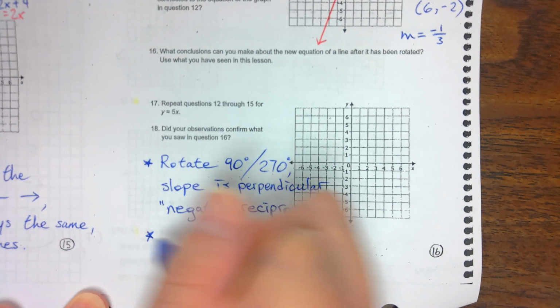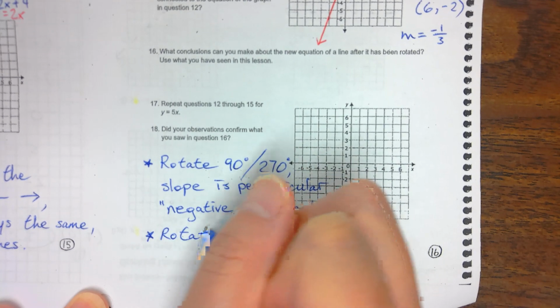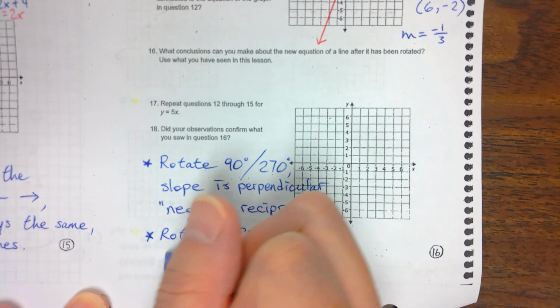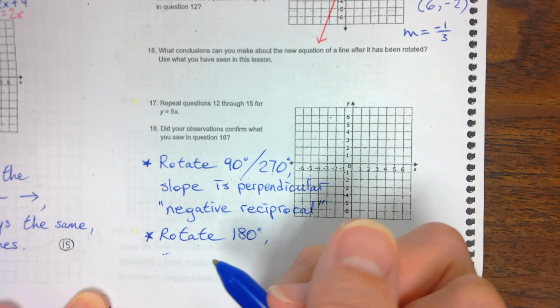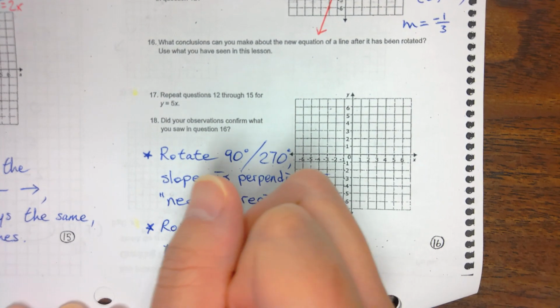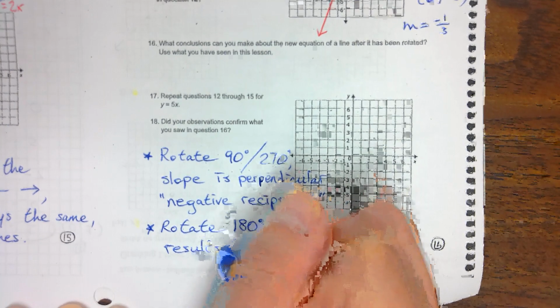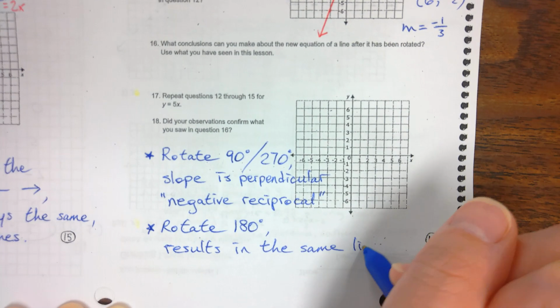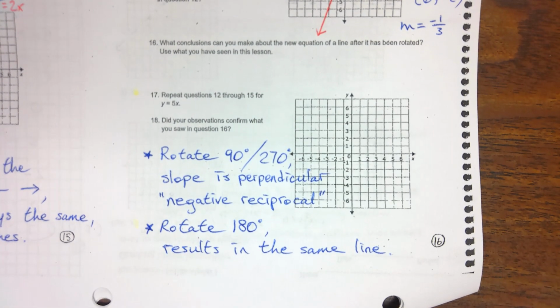Second point is if you rotate the line 180 degrees, nothing happens to the line. So it results in the same line. So nothing happens. Okay. Oh, and also, don't forget negative reciprocal.